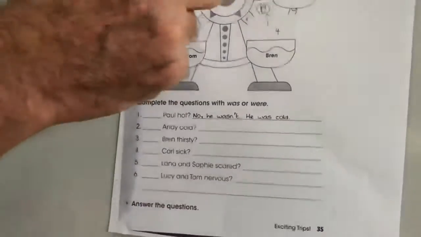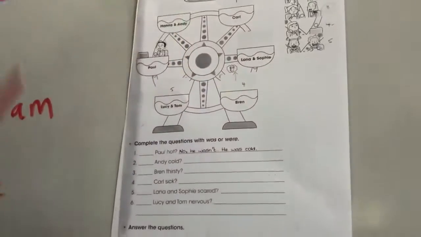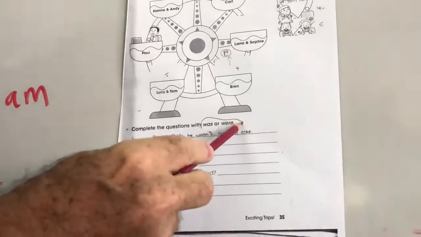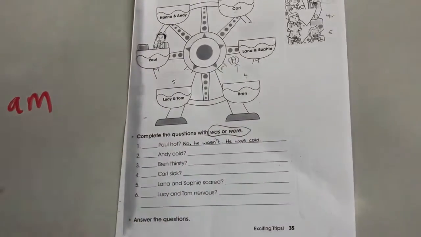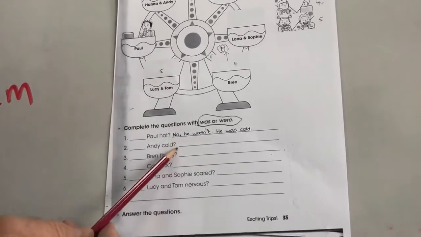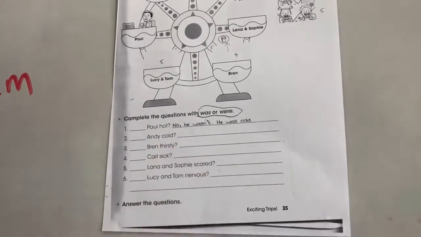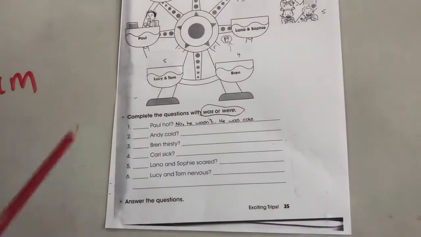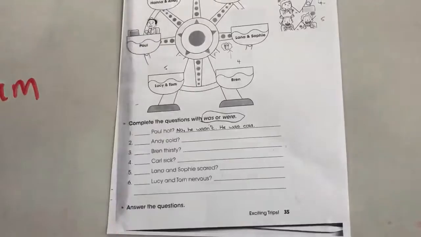Now, because we're talking about yesterday, we have to use the past tense of be, which is was or were. Okay? So we're going to start, everything's a question, look. All questions. So the first word has to be was or were. One person was, more than one were.